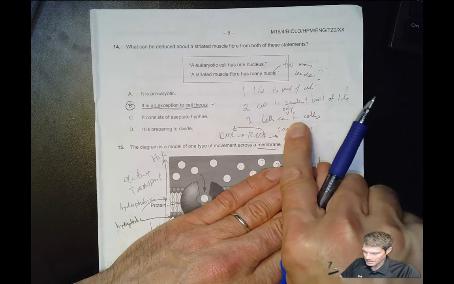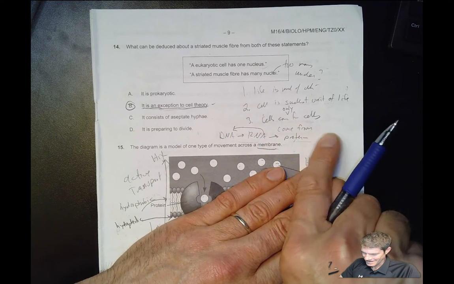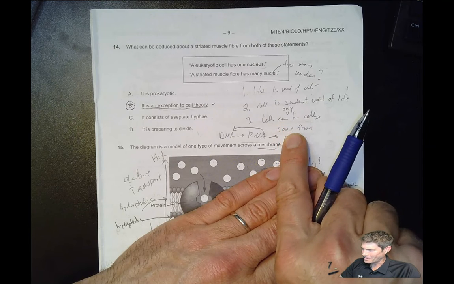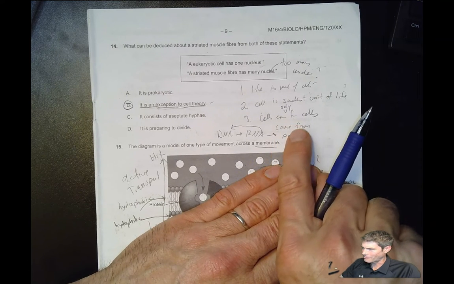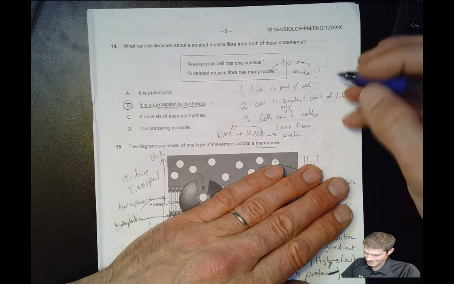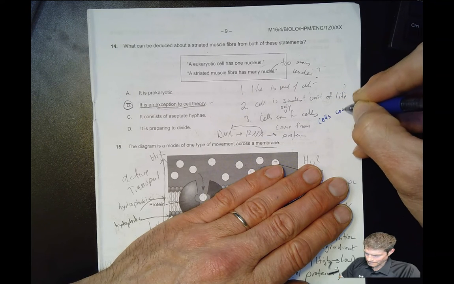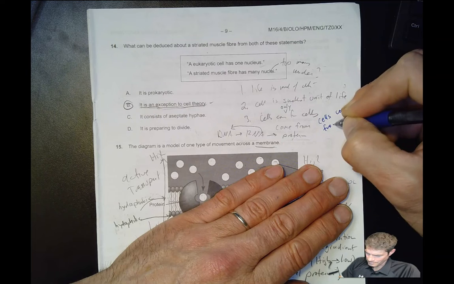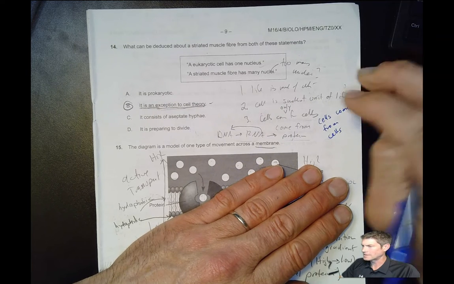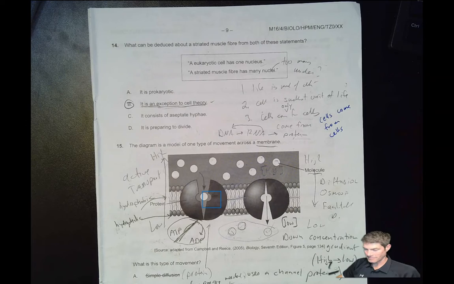Cells can only come from other cells. Cells come from cells. So basically, this is saying scientists have not been able to create cells in the laboratory.